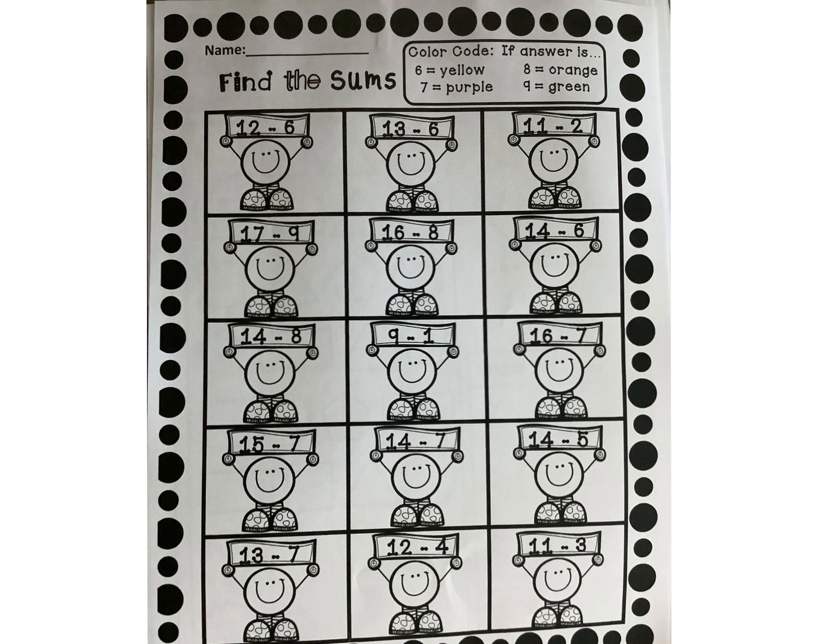Okay, so the back side is a lot like the one we did yesterday. So I'm going to help you with the colors. If the answer is 6, it's yellow. If it's 7, it's purple. 8 is orange. And 9 is green.